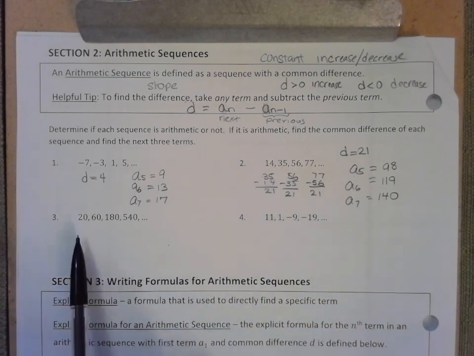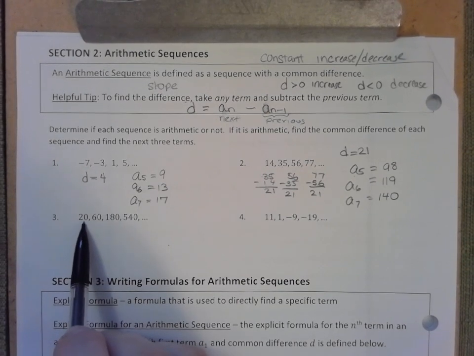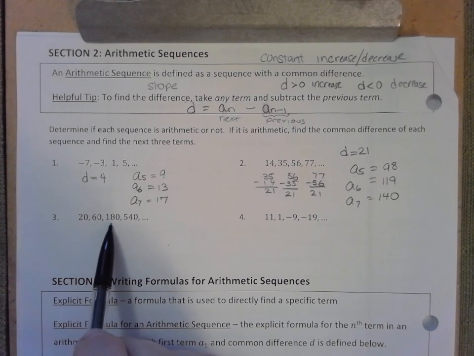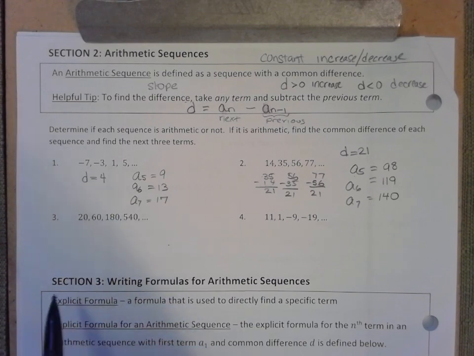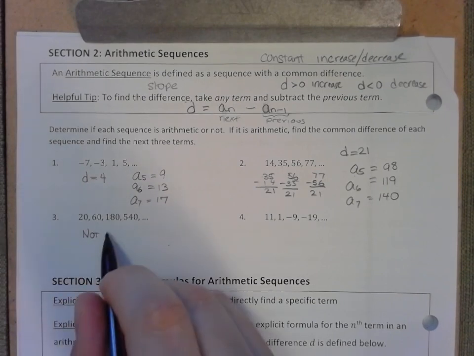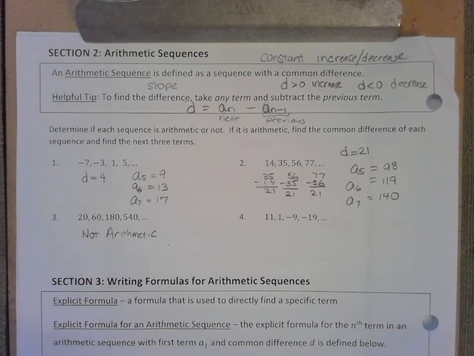Let's go to the bottom. Exercises 3 and 4. Okay, this looks like it's a constant increase of 40. 40 more than 20 is 60. 40 more than 60, that's not 100. I'm not sure this is arithmetic. I don't think that it is. So we're going to write not arithmetic. We're going to skip this question.